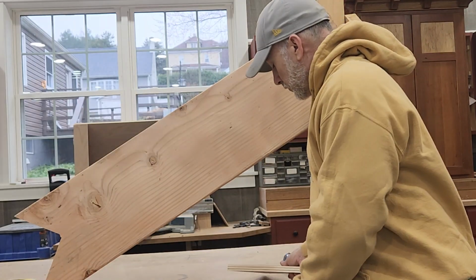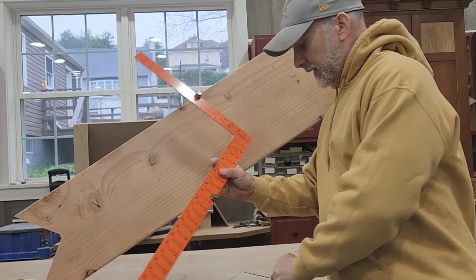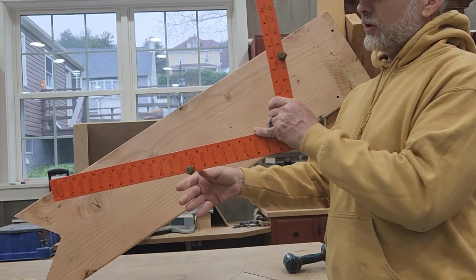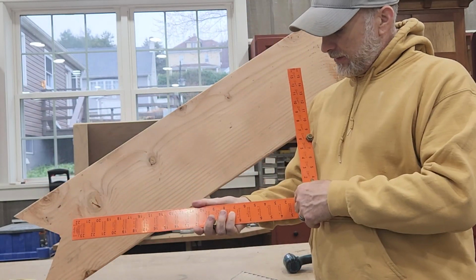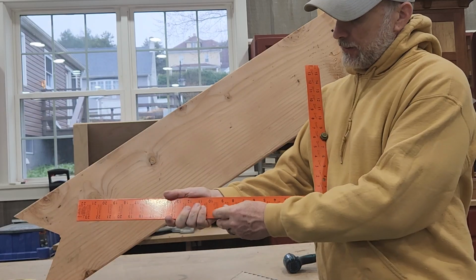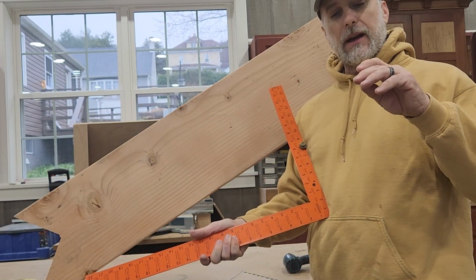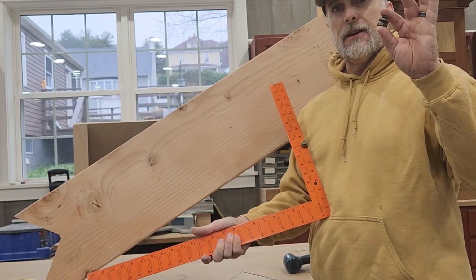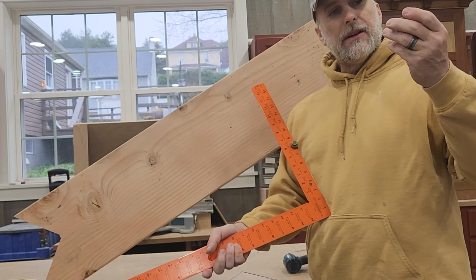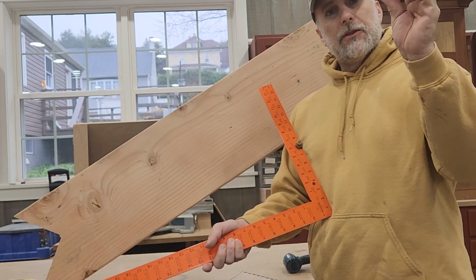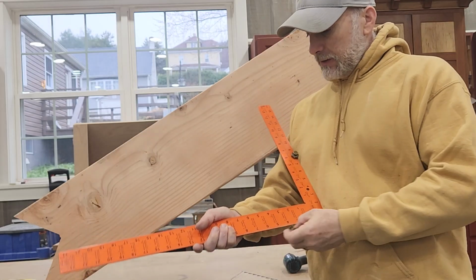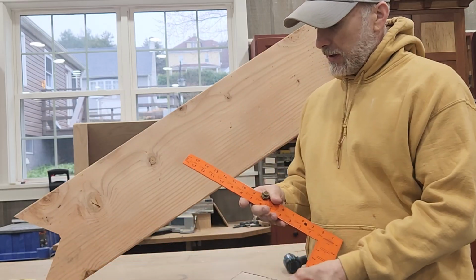To do this, we're going to use these two items right here. I have your basic framing square, and I also have what we call square buttons. Some people might refer to these as stair gauges. These have a little twist screw on them that clamps down onto your framing square.